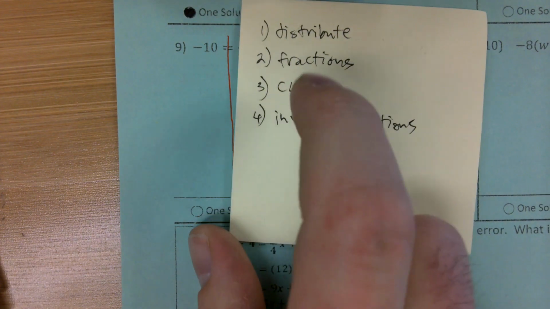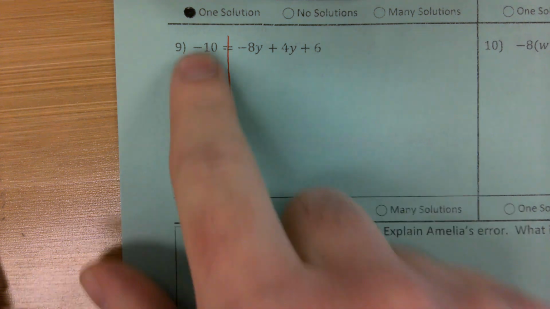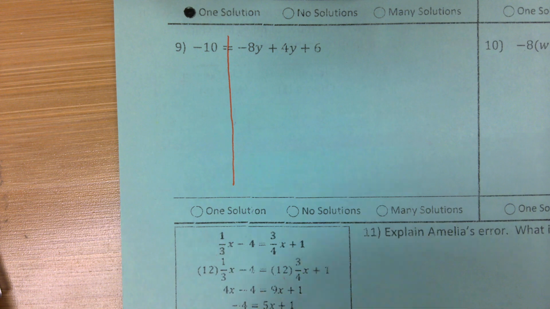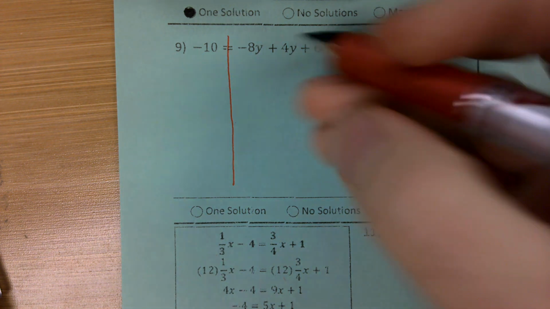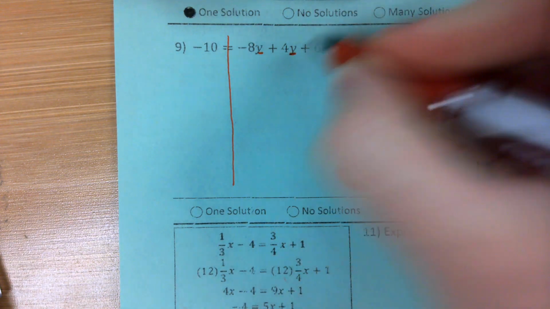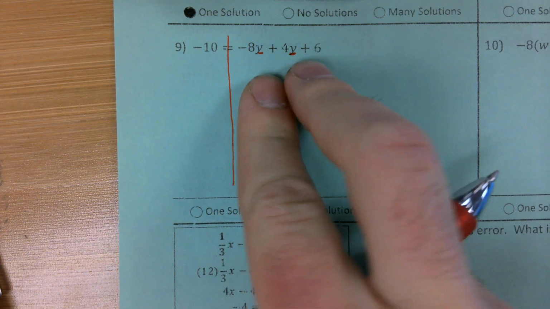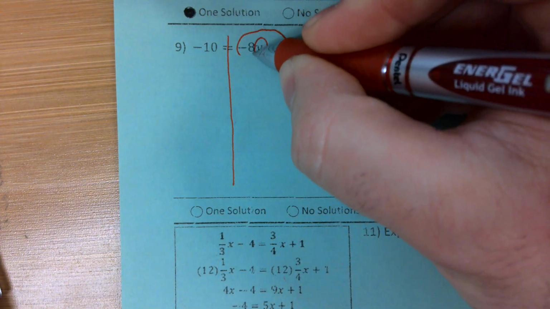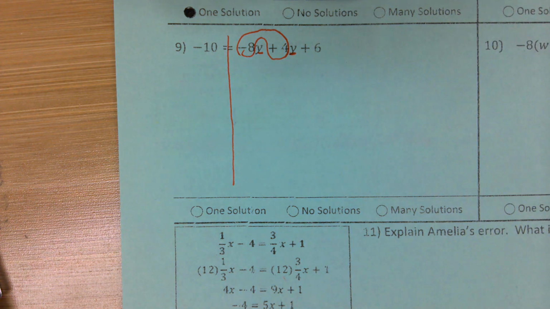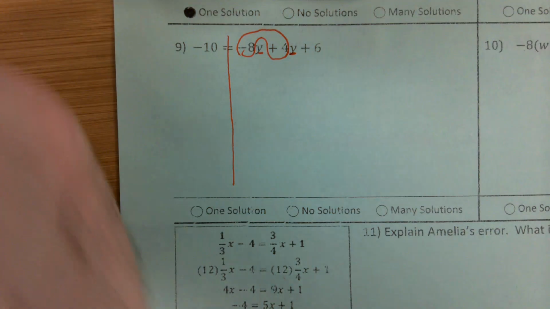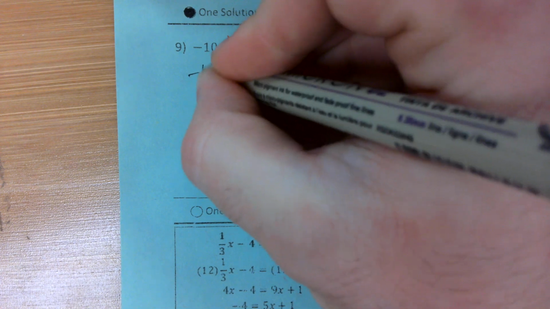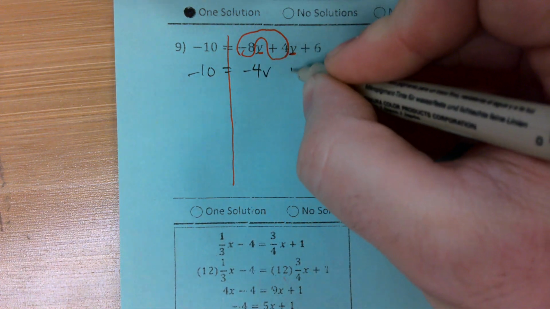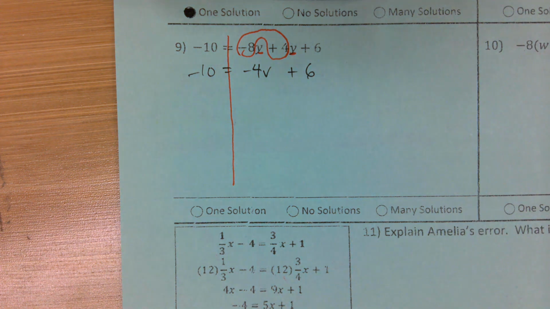Combine like terms. Negative 10 doesn't have any like terms with it on that side, but what are the two like terms we have on the right? Negative 8y and positive 4y. They both have that variable with the same power. So we take negative 8 plus 4, and that gives us what? That's right, it gives us negative 4v. We've still got plus 6 there as well.